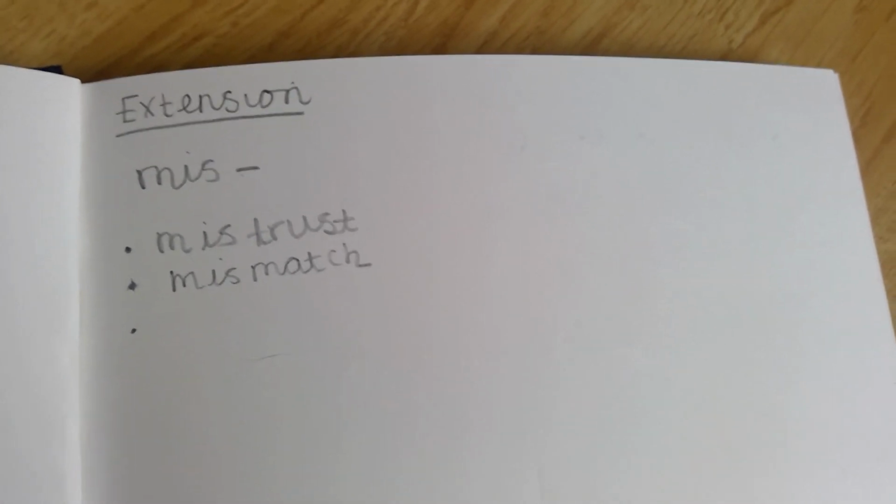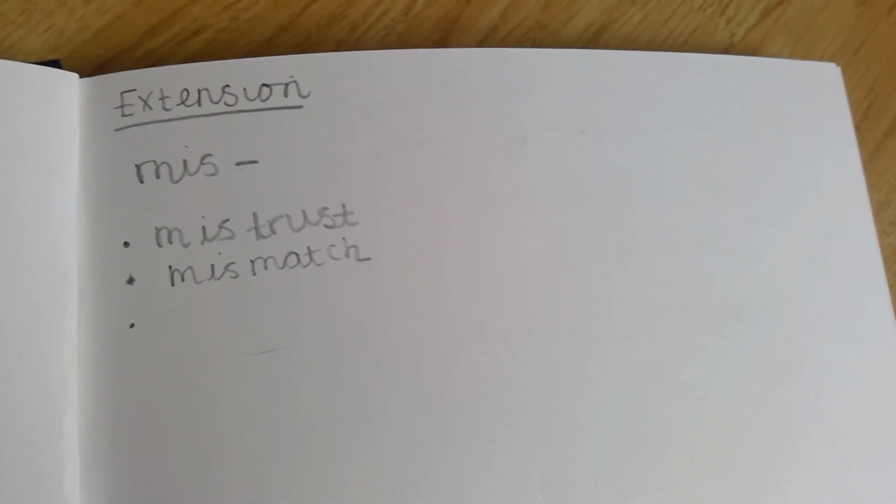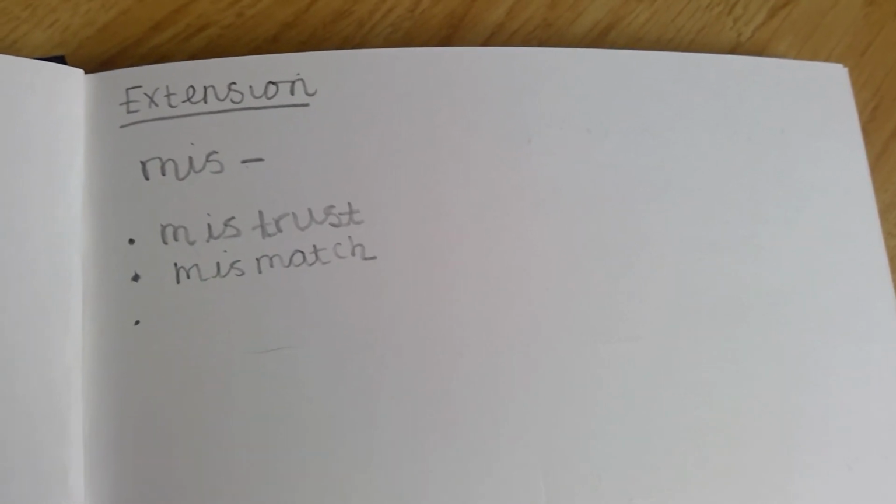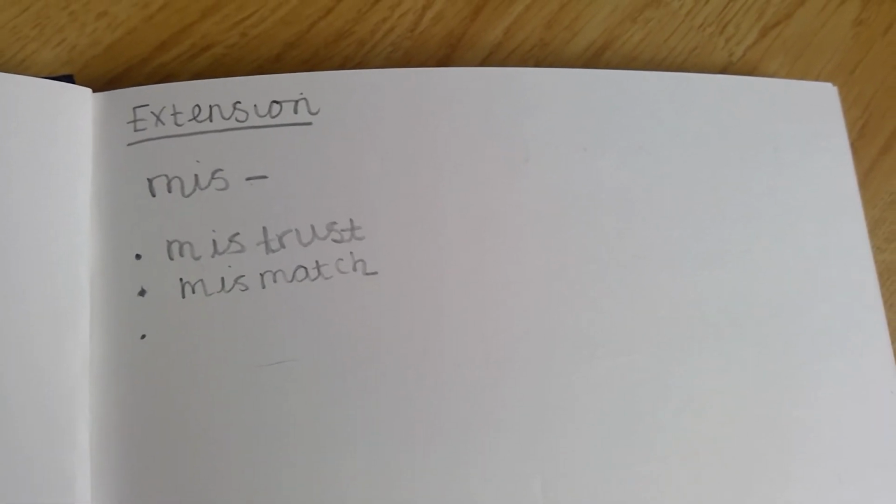If you did miss yesterday, can you think of a different prefix that you haven't done for the extension before? Okay, so for the extension, think of the prefix you want to use, and then just think of a list of words that you can add that prefix to.